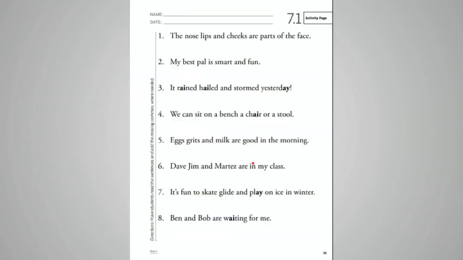Okay, now it is time for you to practice inserting commas in your work. You're going to turn to 7.1 in your skills book. At the bottom it says 25. You're going to write your name and the date at the top of your paper, and today's date is June 12th, 2020. Go ahead and pause the video while you write your name and open your book to the correct page. Okay, ready? We're going to do a couple of them together, and then you're going to finish the rest on your own.